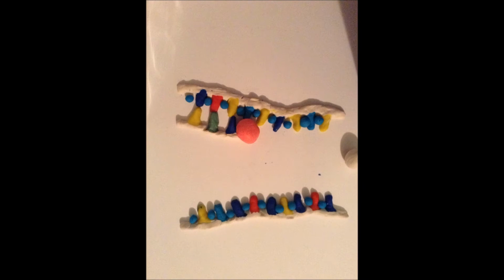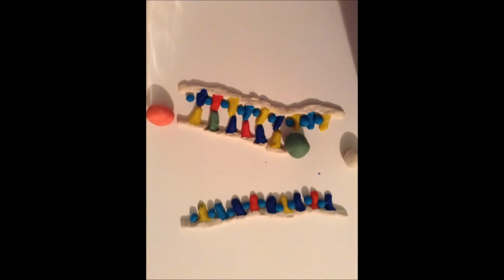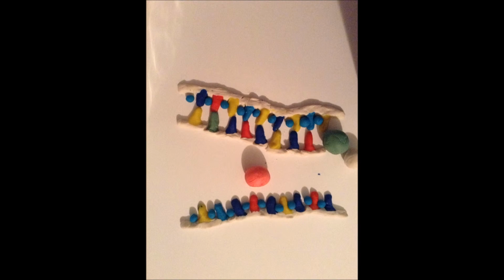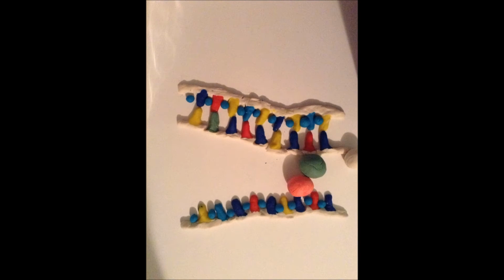Alright, there goes our little RNA primase, and here comes the DNA polymerase, finishing up the strand, the leading strand that went 5' to 3'.